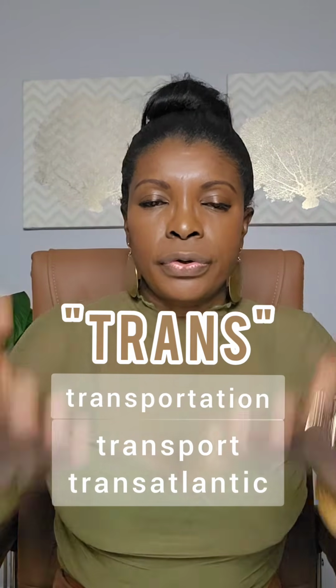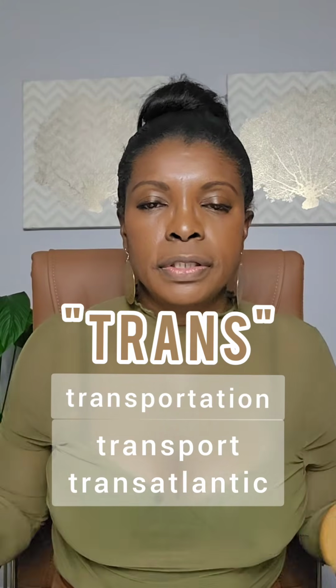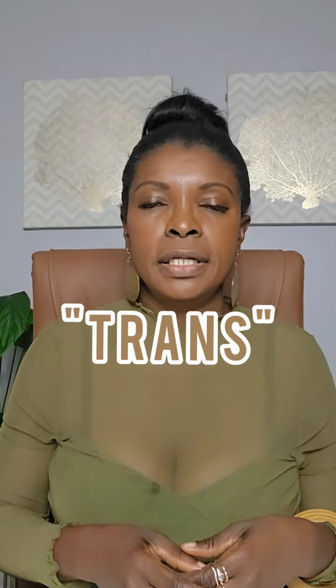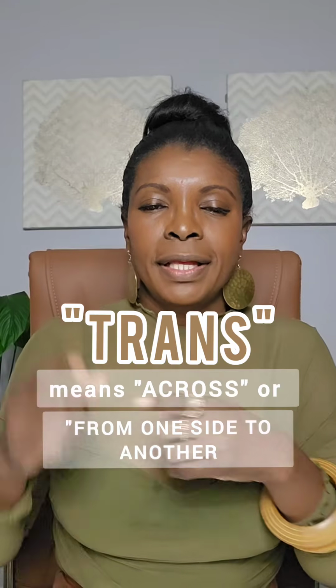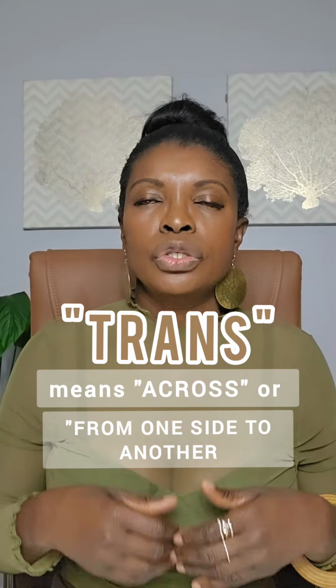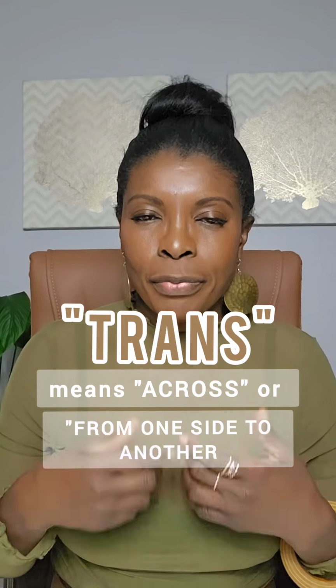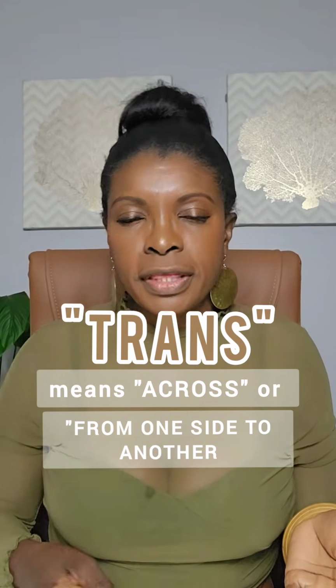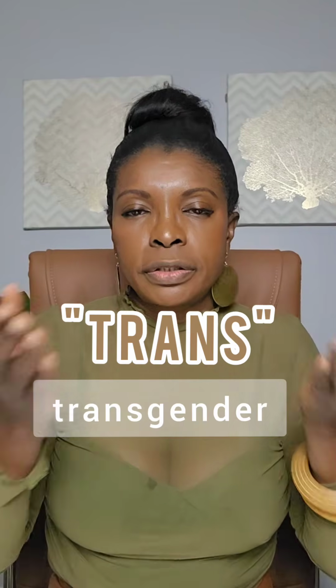Transatlantic flight takes you across the Atlantic. Transportation takes you across town or across the state. So trans means across. This one is a trick though, because trans also means from one side to the other. So C and B were both correct. Think transgender, think transsexual, you're going from one to the other.